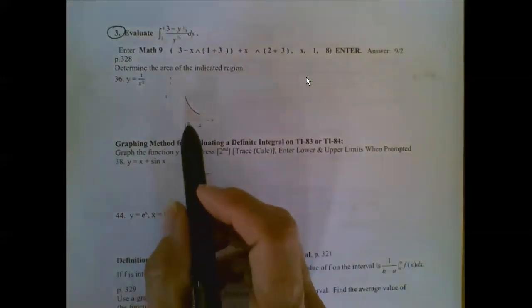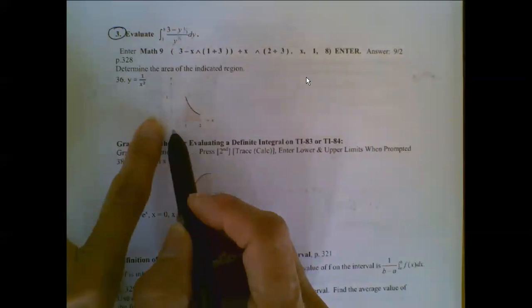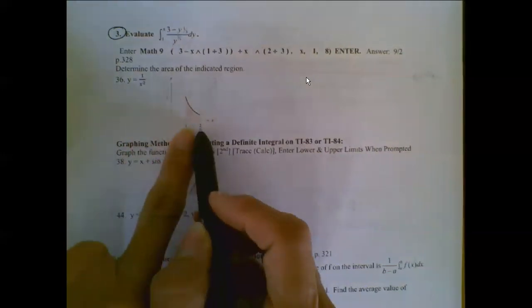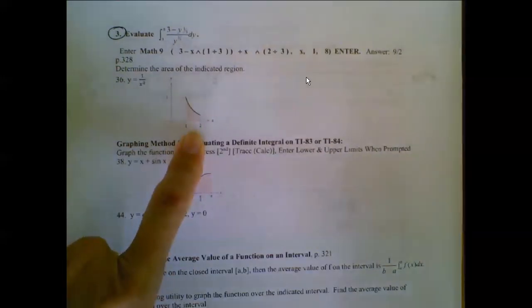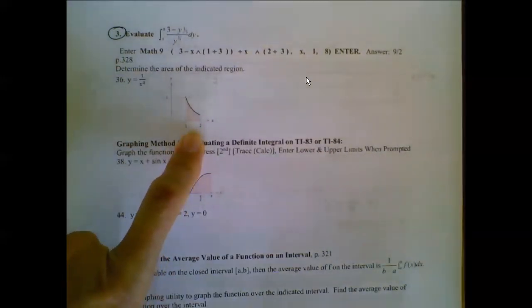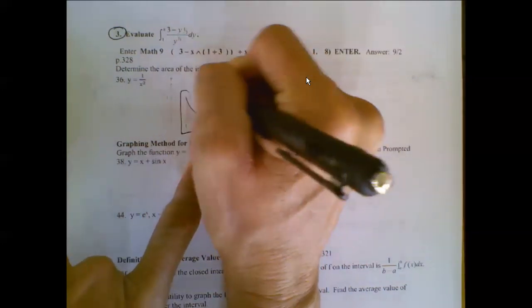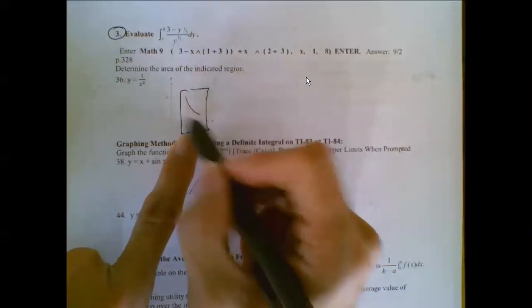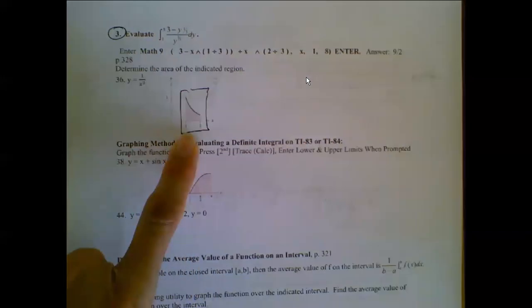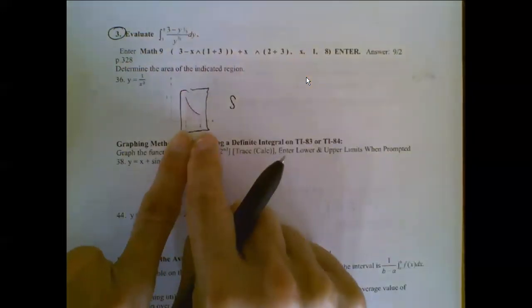Well, in last night's homework, you had some problems that said write a definite integral that would give you that area. Now you know how to evaluate that definite integral without having to have some shape that you have a formula for in geometry. Geometry doesn't give us a shape for finding the area of something that has a curve in it. So what definite integral would give us that area?